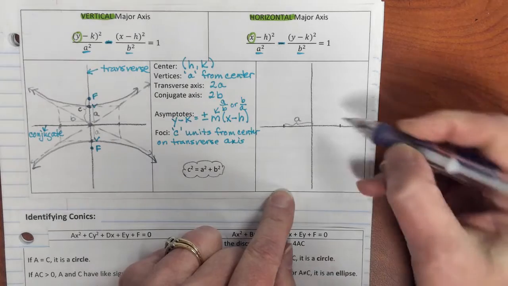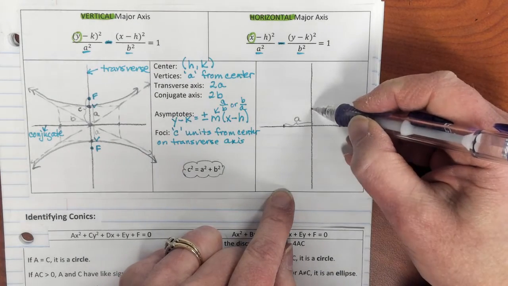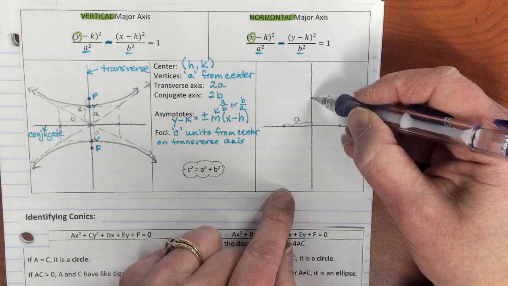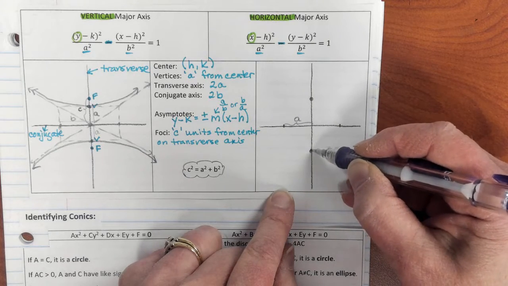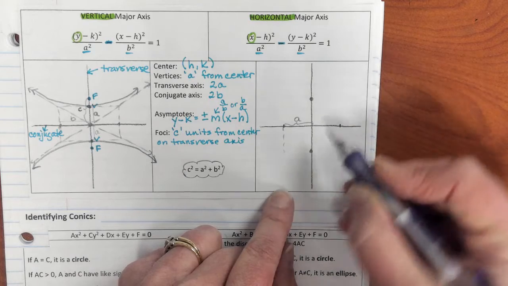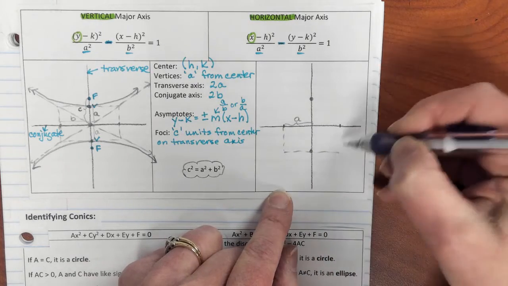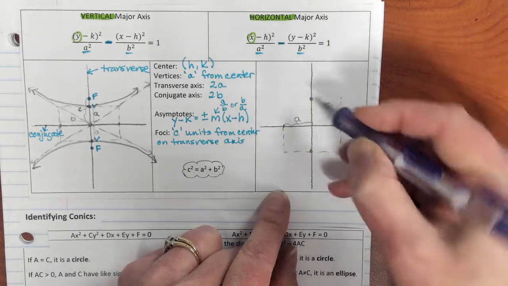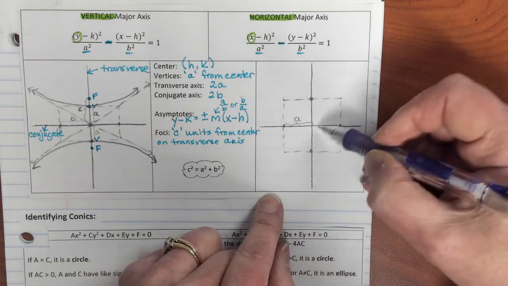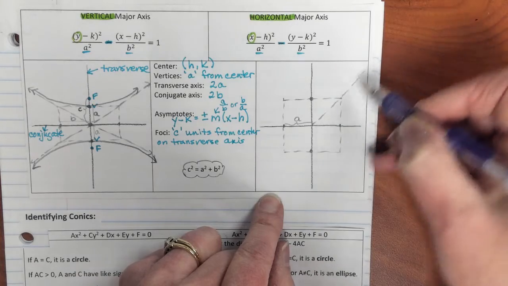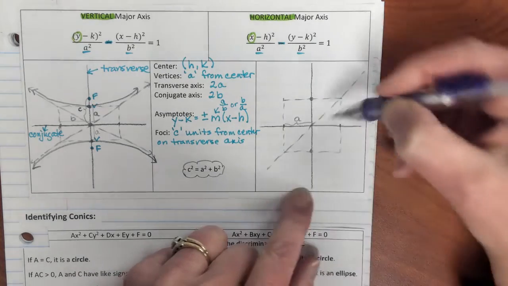All right, and then we're going to go, I don't know, let's make this our B. Well, that's about the same. So then you make your box. You must draw the asymptotes when you're sketching your hyperbolas, so you have to sketch the box.